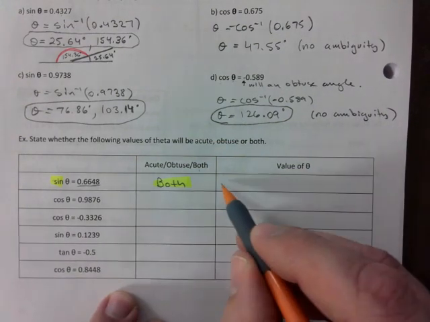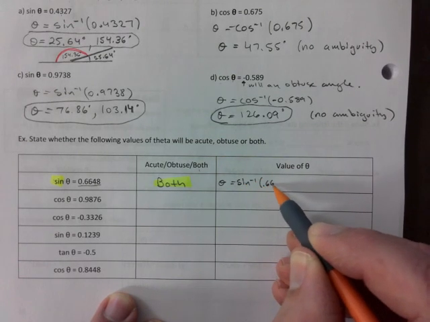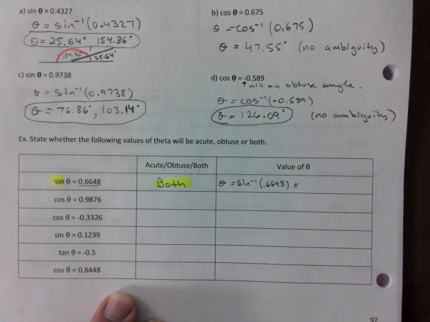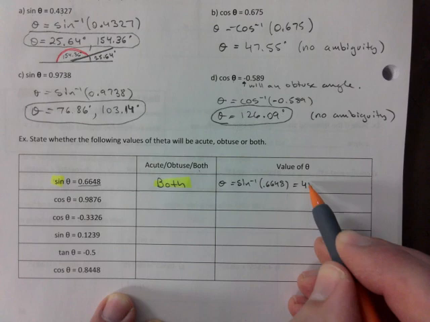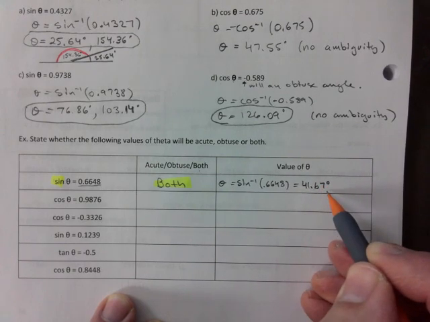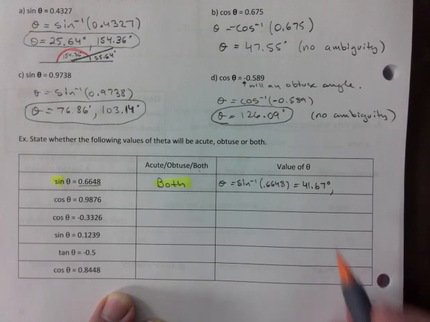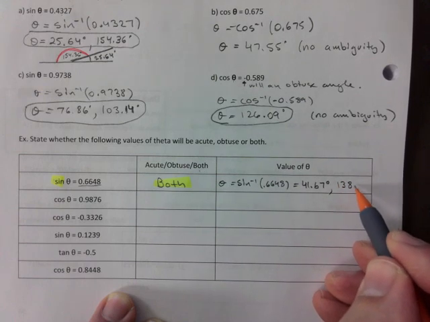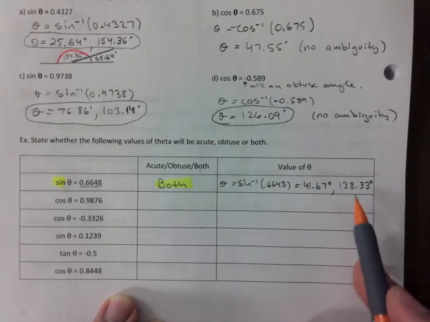How do you find the value of theta? Easy peasy. Just use your inverse. And then this will be the first value, and then you go comma, you just subtract that from 180, 138.33. Okay. So you've got two possible angles.